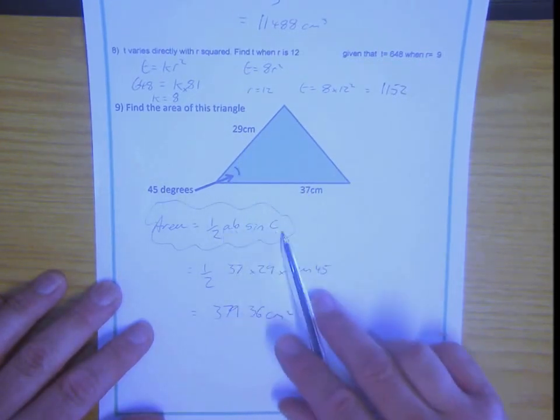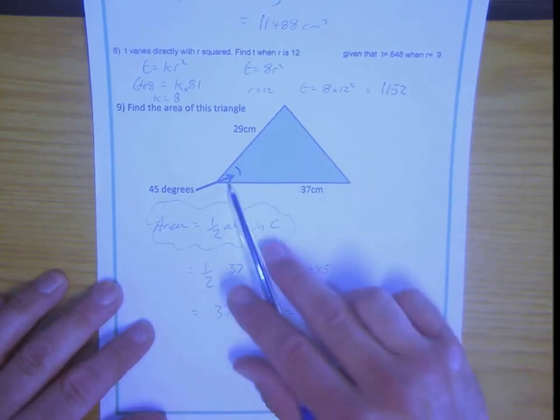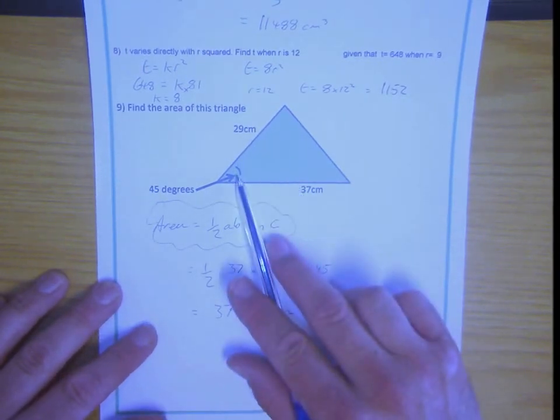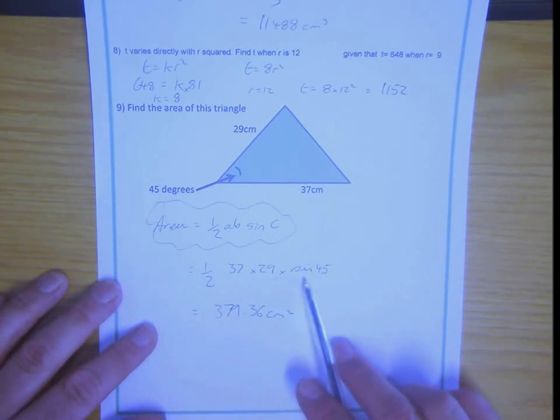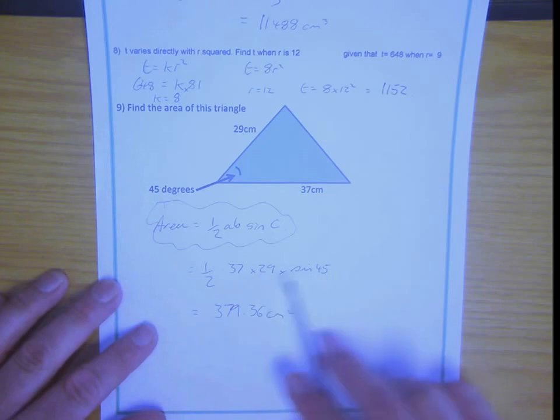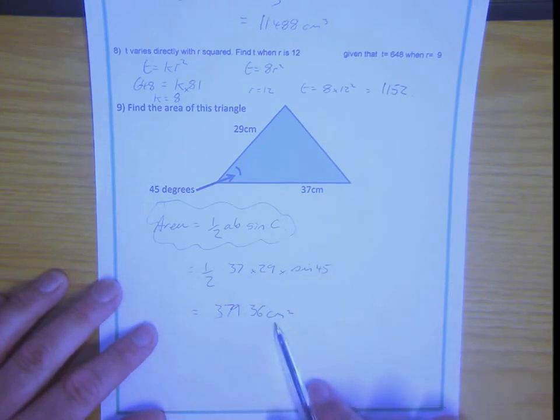So if all three letters are different, you'll have two sides and an included angle. A half times 37 times 29 times sine of 45. On a calculator, make sure it's on degrees. That's the area. Works perfectly.